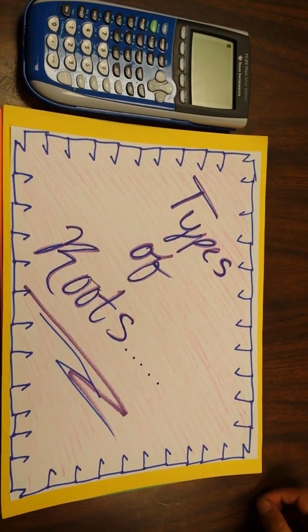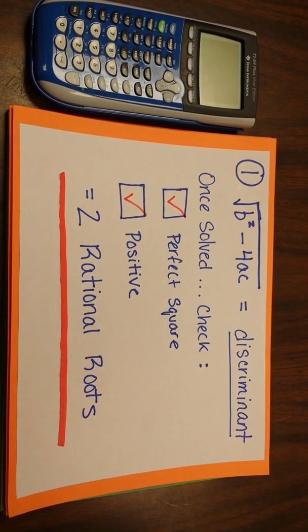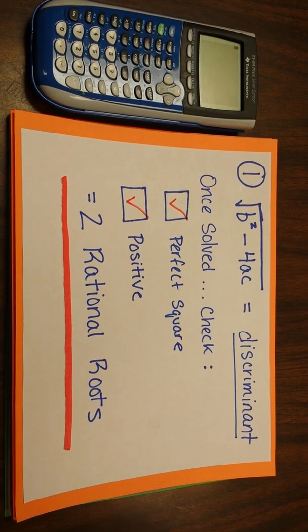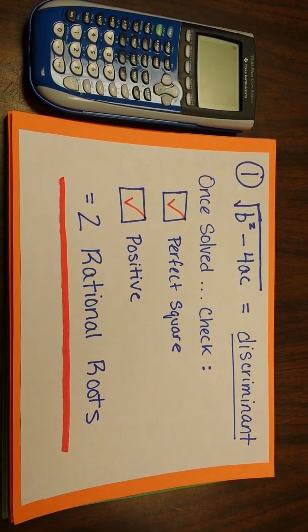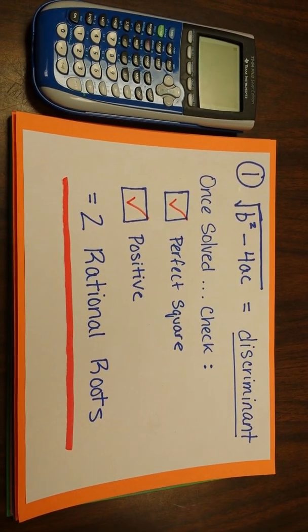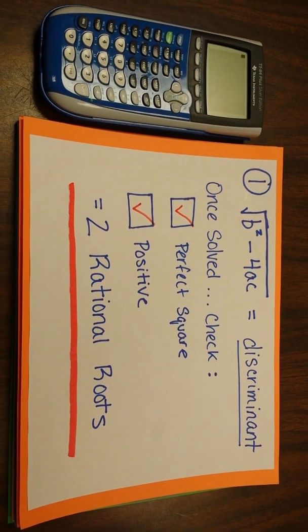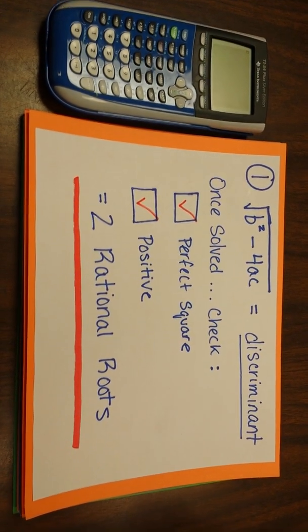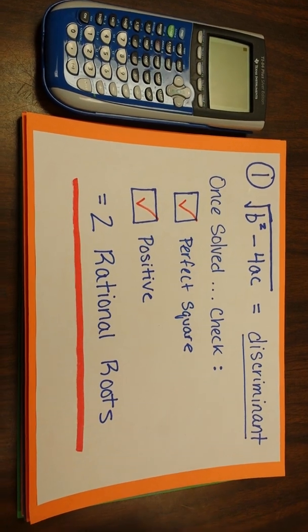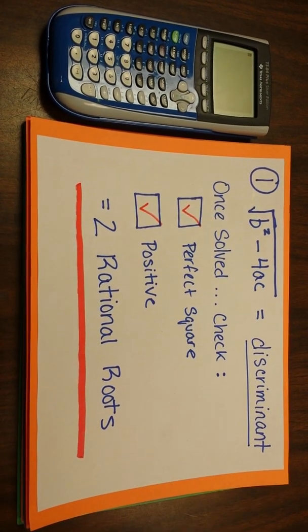Our topic is types of roots. So the first thing you are going to do when finding the type of root is find the discriminant. To find the discriminant, you use the formula, the square root of b squared minus 4ac. So the first one we are going to do is two rational roots.